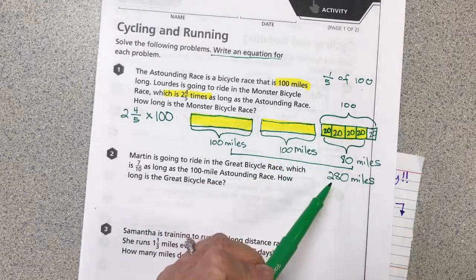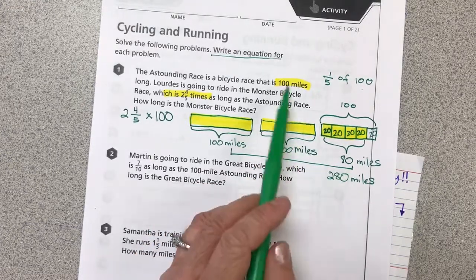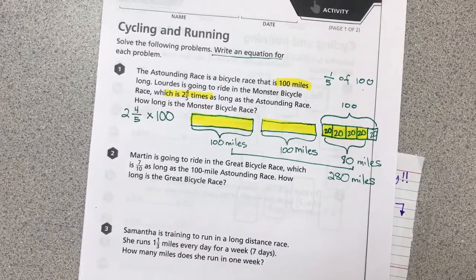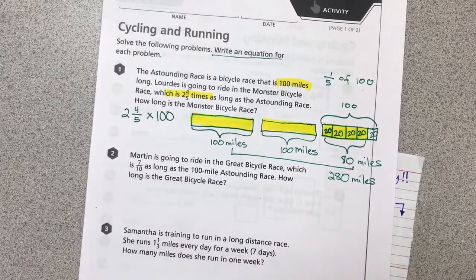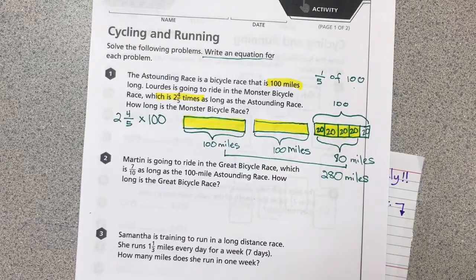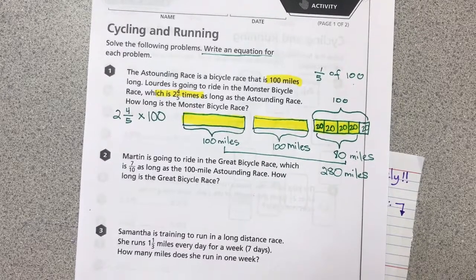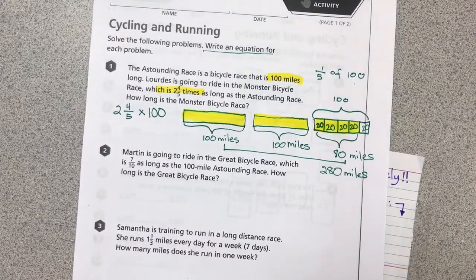And if you notice, 3 times would be 300, right? 3 times 100 would be 300. But it's not quite 1 whole, so it seems like our answer is reasonable. Okay, so that is how you do number 1. Now I did mention that there are other ways that you could solve this, and I will share that with you.